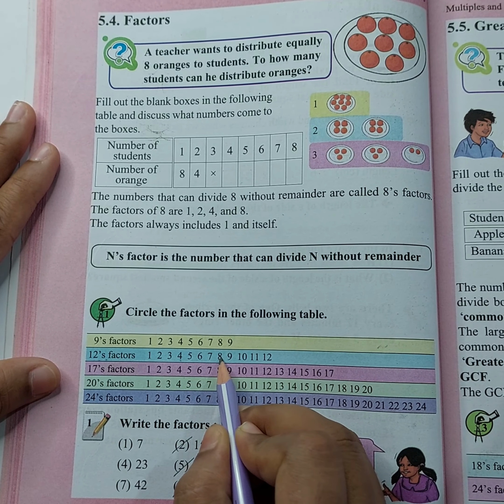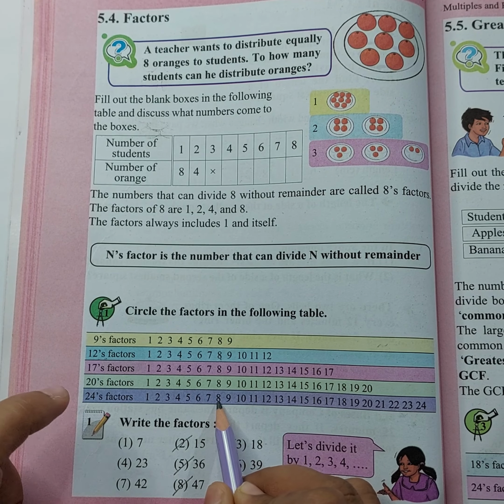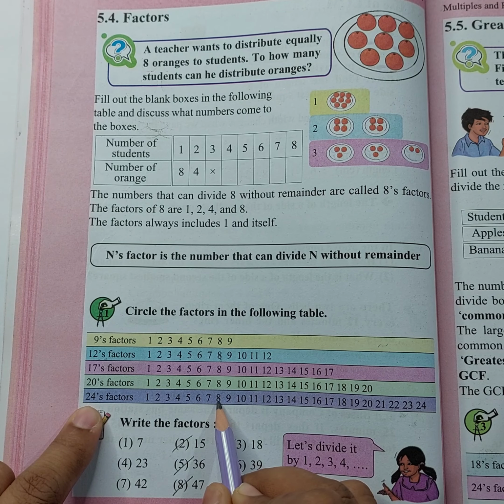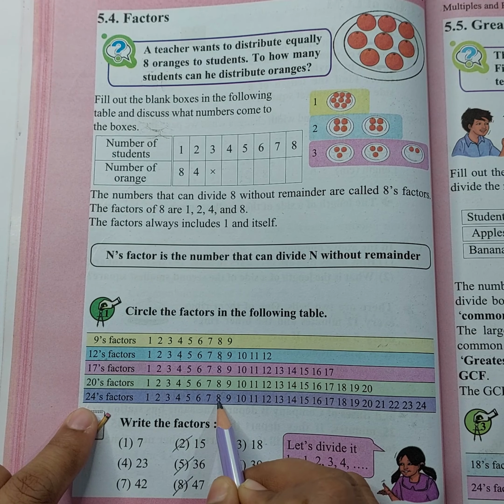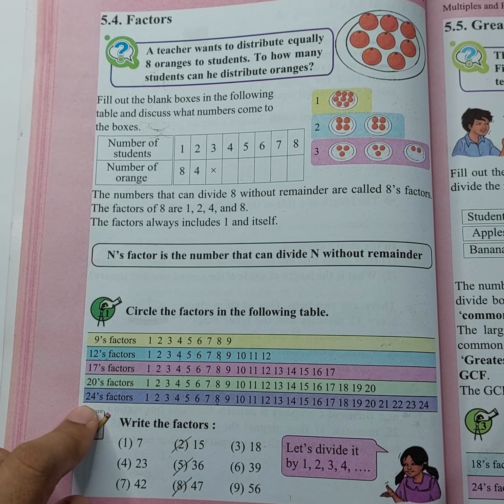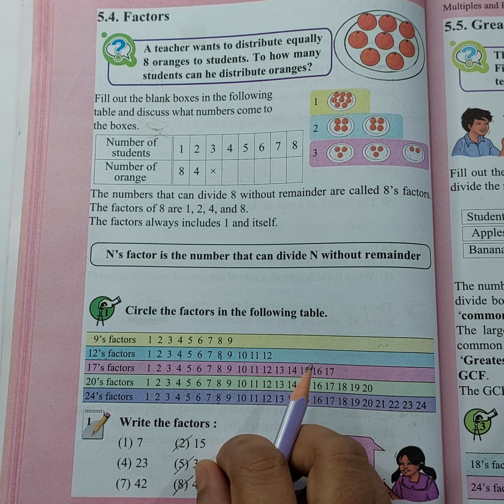Let's say that again. If 8 is a factor of 24, then 24 is one of the multiples of 8. Don't forget that. Okay? So, basically, they are opposite. Mind blowing, right?